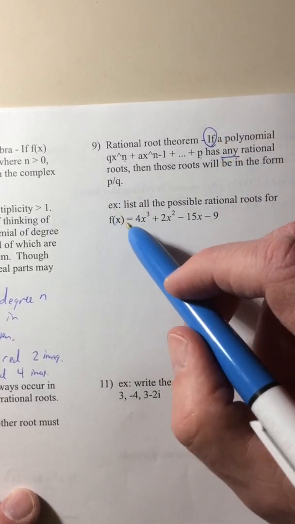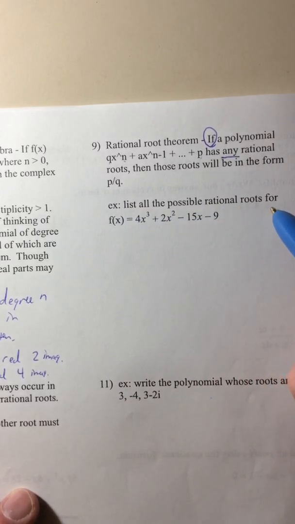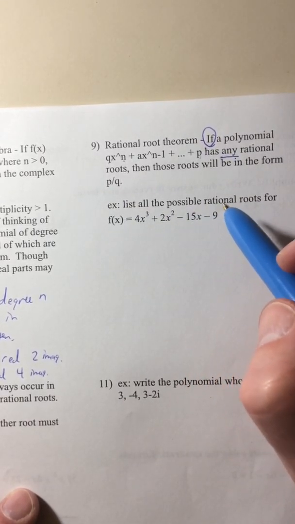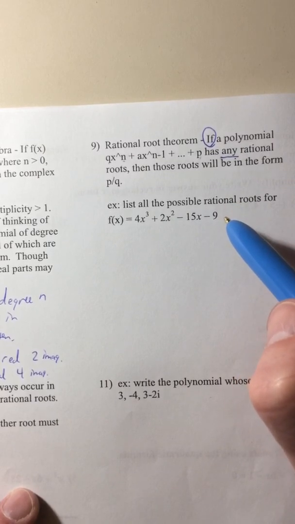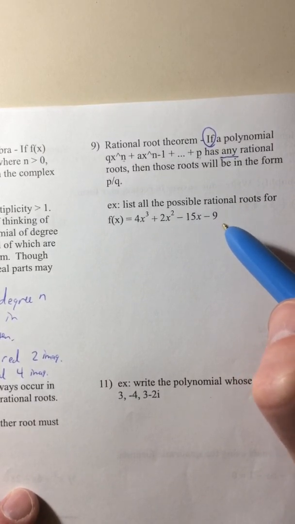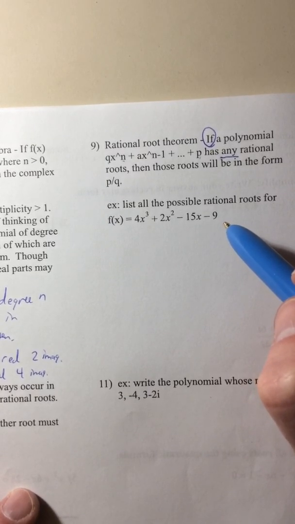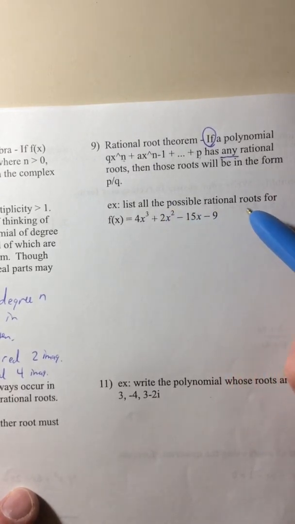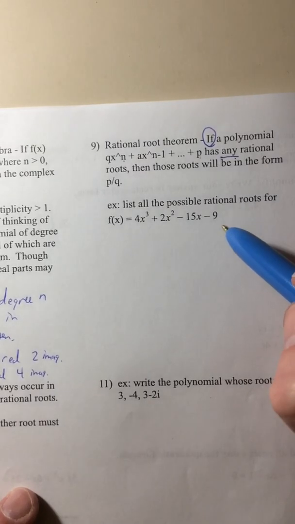So here's what I want you to do here. I want you to list all of the possible rational roots for this. Remember, rational are numbers that can be expressed as fractions. That, of course, does not include square roots of non-perfect squares like the square root of 2 or square root of 3. Doesn't include pi. Doesn't include that special number e that you learned about when you talked about exponential functions last year in Algebra 2. So we're looking for the rational roots, whole numbers, integers, fractions, any of those.